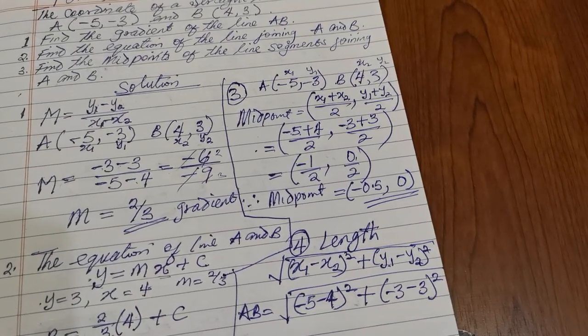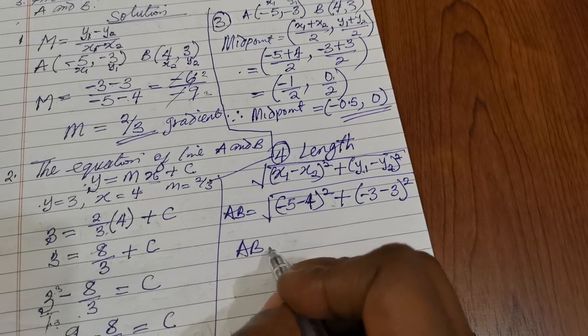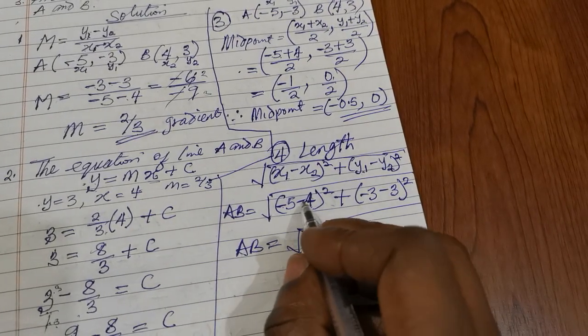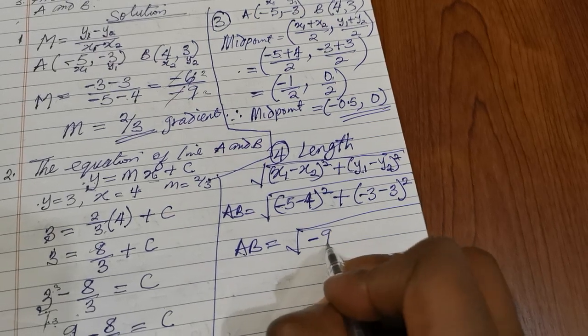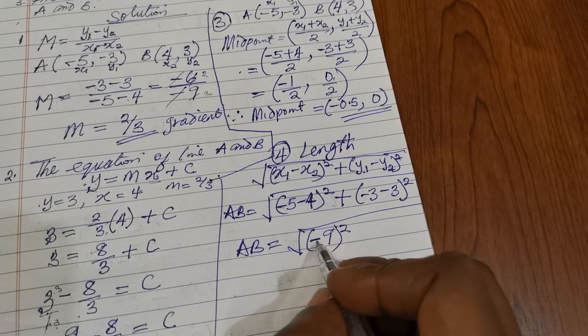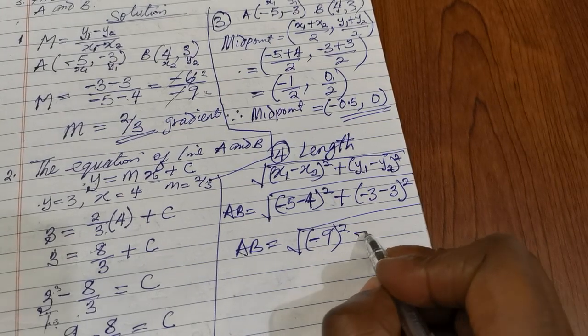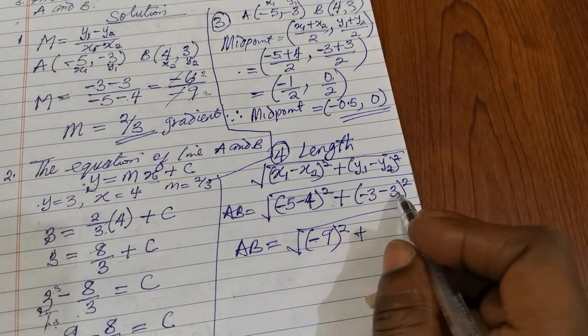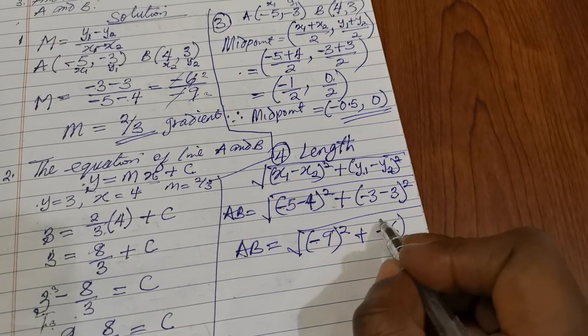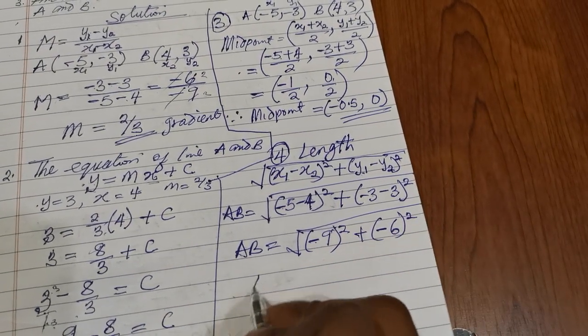So this gives us the square root of (-9) squared. Remember, always put it in brackets for this minus sign. Then plus (-6) all squared.